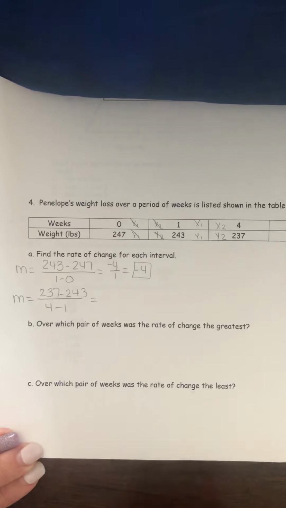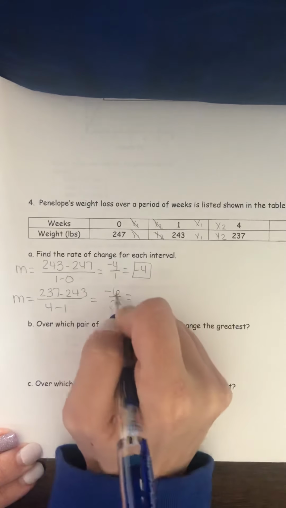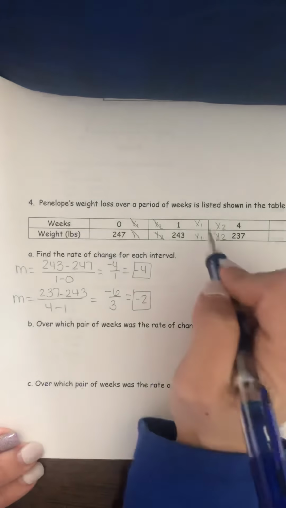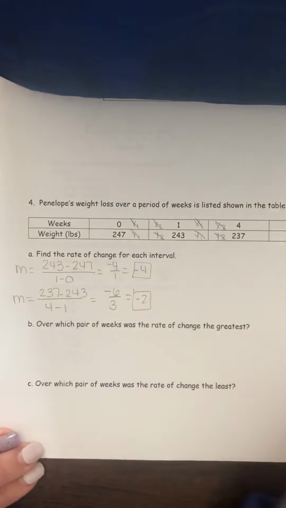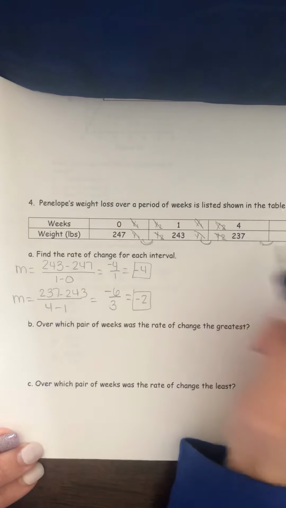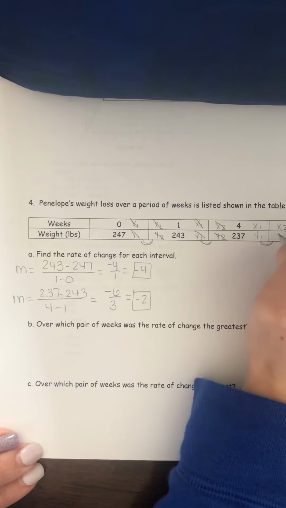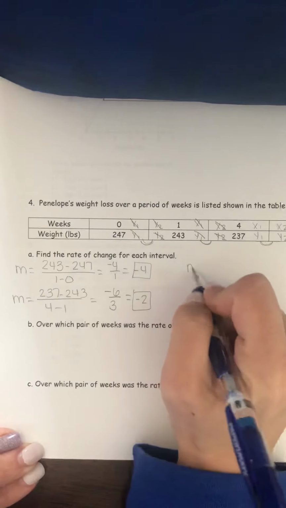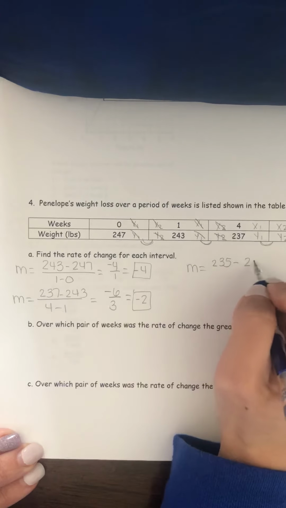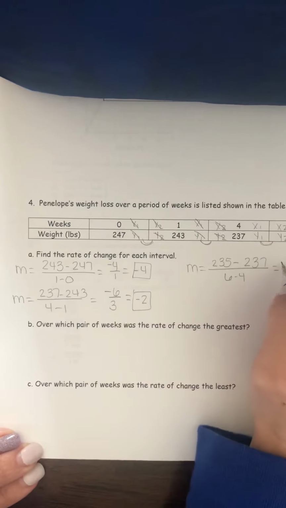237 minus 243 is negative 6. 4 minus 1 is 3. Negative 6 divided by 3 is negative 2. Again, I'm going to cross those out. So I went from 0 to 1, I went from 1 to 4, and now I need to go from 4 to 6. So x1, y1, x2, y2, m equals 235 minus 237 over 6 minus 4.